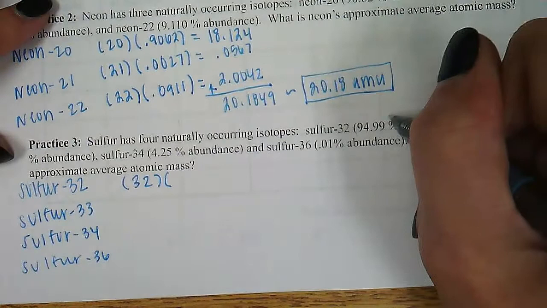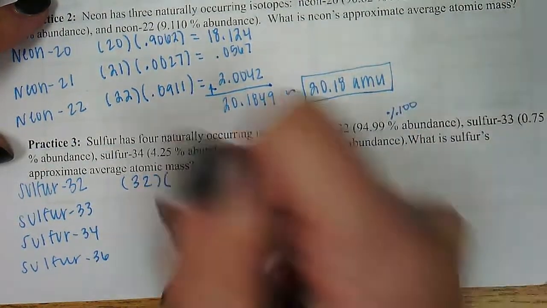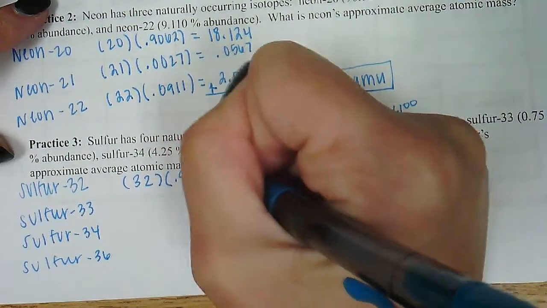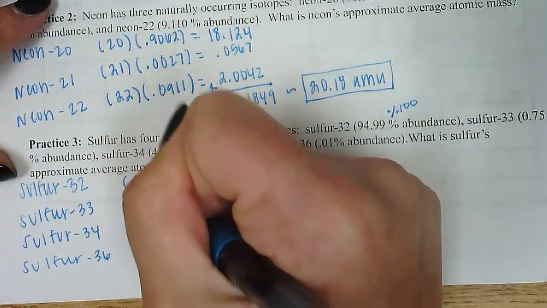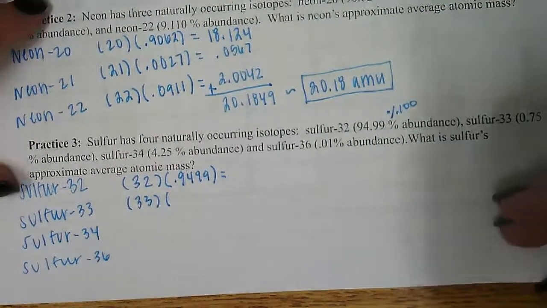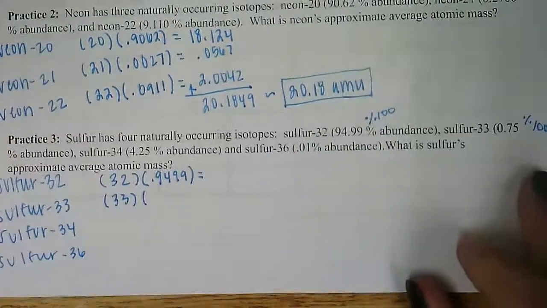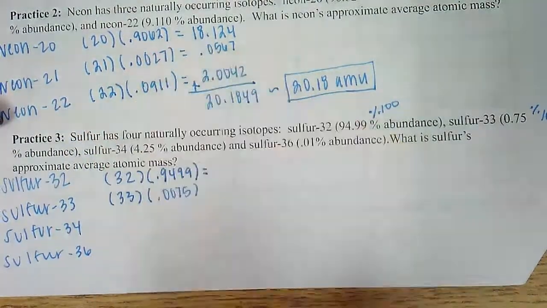I will do my 94.99 divided by 100, okay, and I get 0.9499. Then my sulfur 33, my mass is 33, and I will do that 0.75% divided by 100, okay, and for that one I get 0.0075, okay.